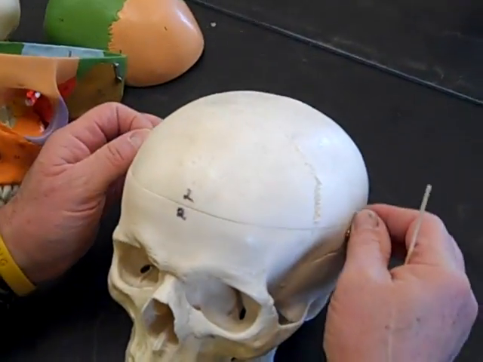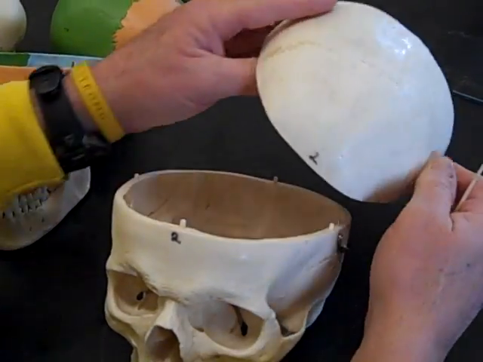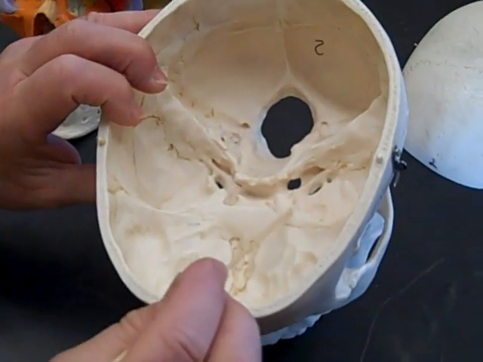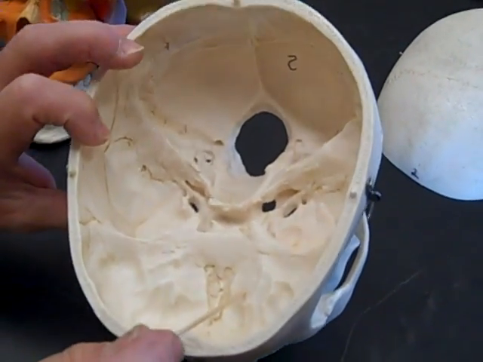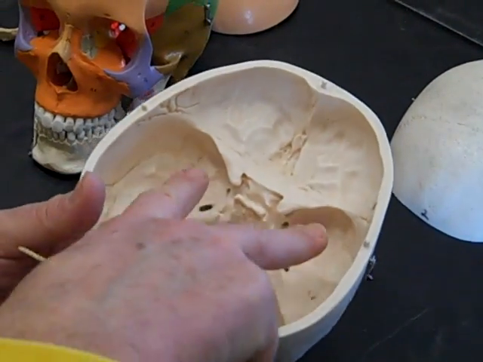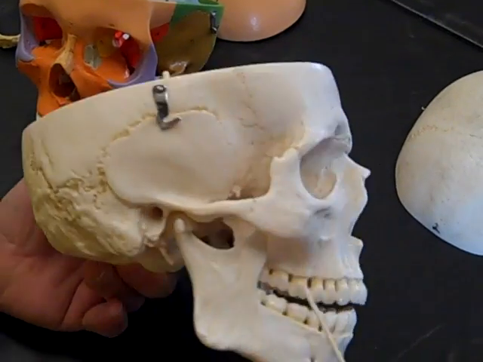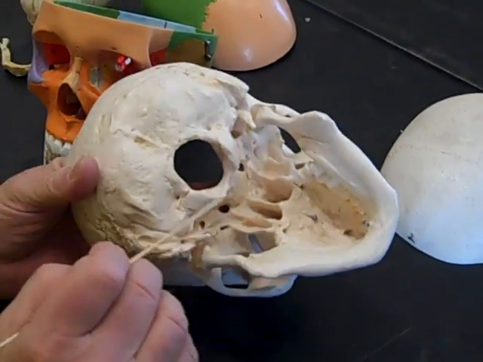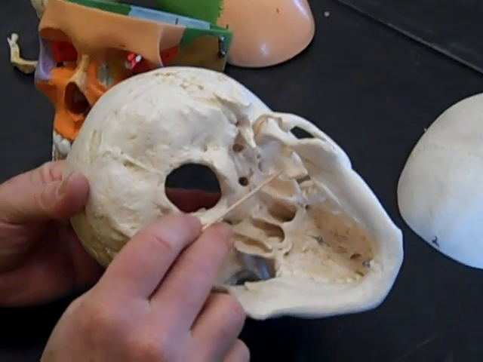Okay, the sphenoid bone on this one. So we have this is the lesser wing of the sphenoid right here, makes up part of the anterior fossa. Greater wing of the sphenoid, I'm going to rotate this around, goes right up in there on either side. This is the greater wing of the sphenoid here also. And then we have the pterygoid processes of the sphenoid bone here.